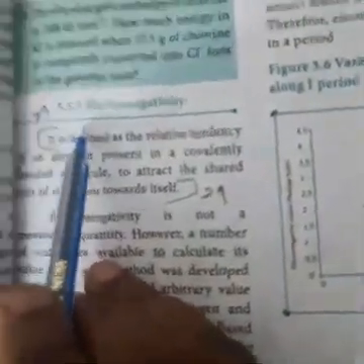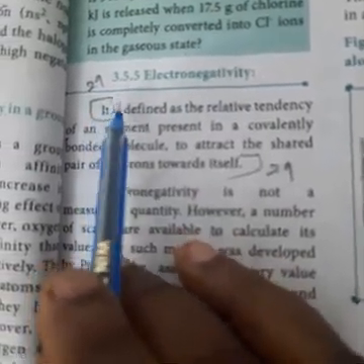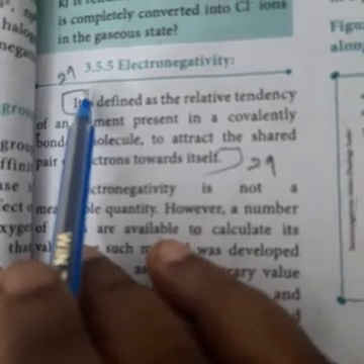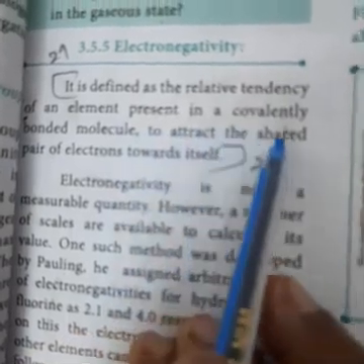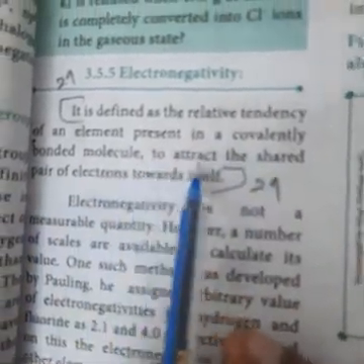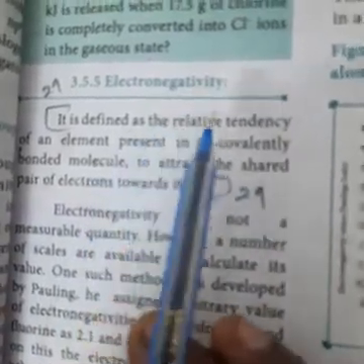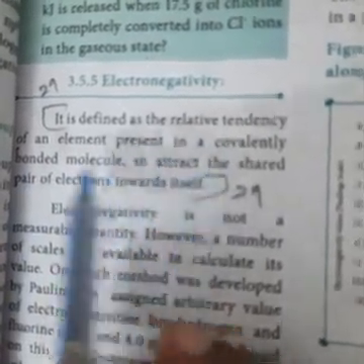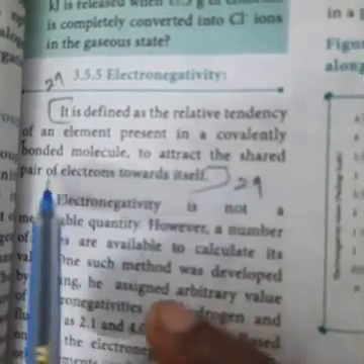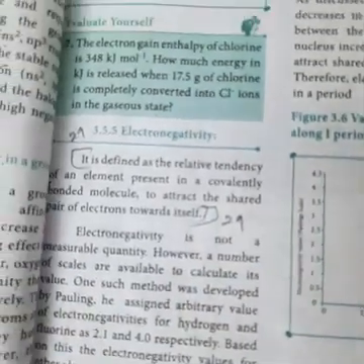Okay, and what is the first question? Very, very important: electronegativity. Page number 87. It is defined as the relative tendency of an element present in a covalently bonded molecule to attract the shared pair of electrons towards itself. Up to here you mark. Study well, very, very important.